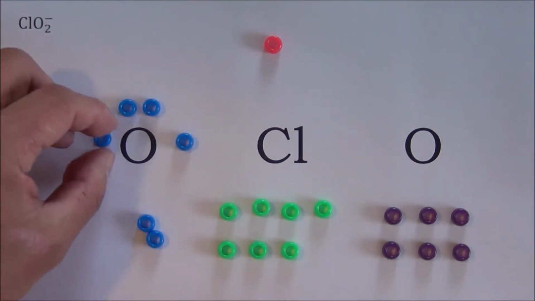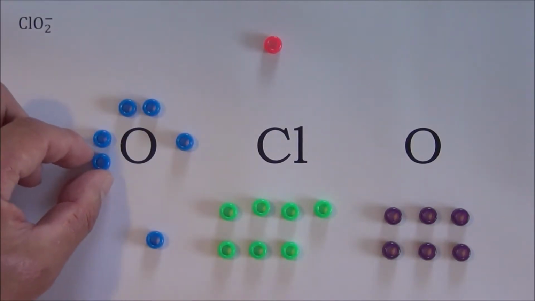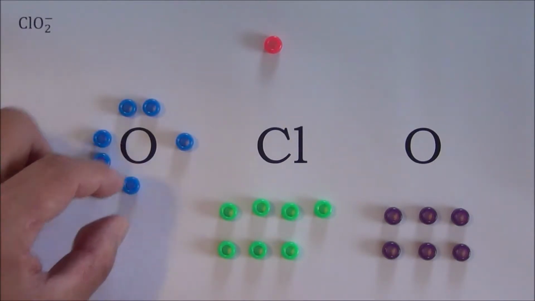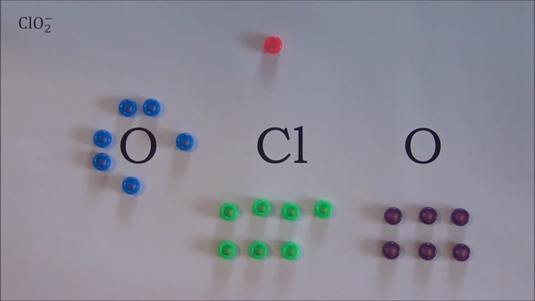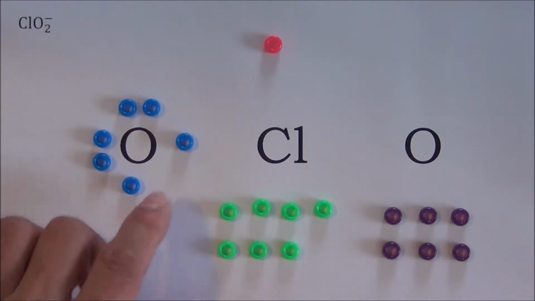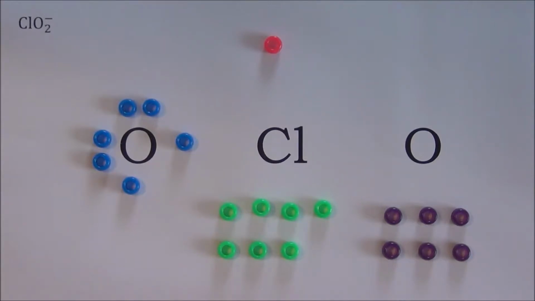When we place the electrons left from the previous step into groups, we prefer to put them into groups of 2s unless we have an odd number of electrons. If we have an odd number of electrons left from the previous step, we will have one group with only 1 electron. All the other groups should have 2 electrons.